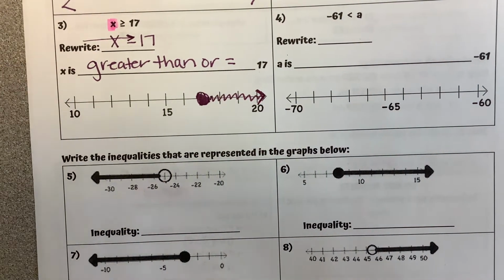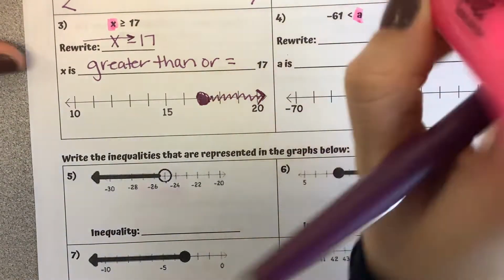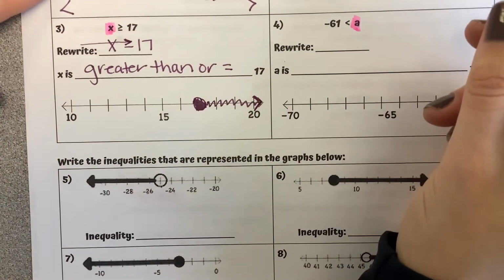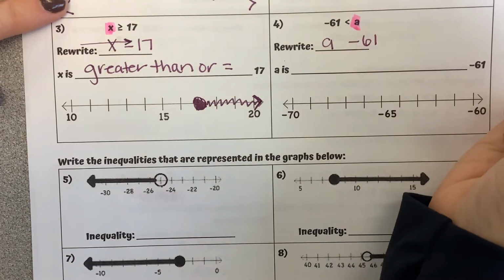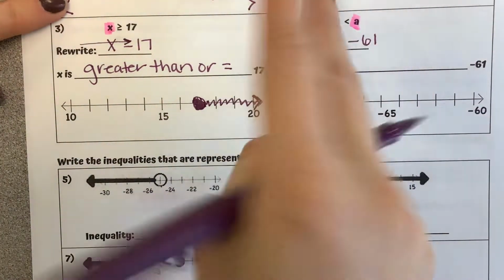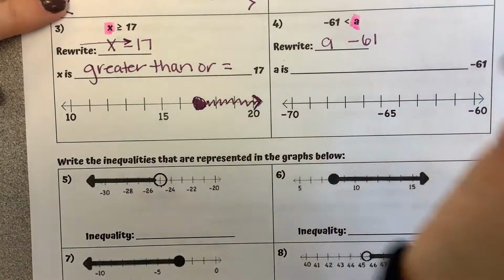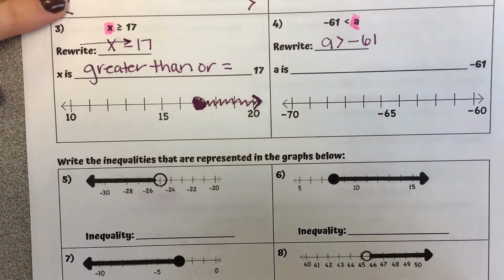Number 4, highlight my variable. This time it's on the right side, so I want to flip it around. Move my A to the left, negative 61 to the right. Since I flipped those, I'm going to flip my sign from less than to greater than.